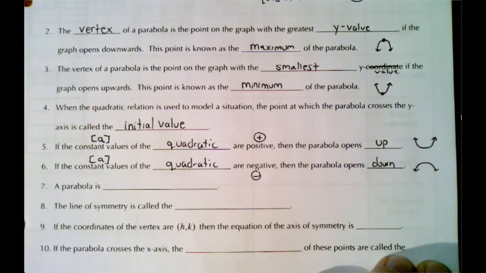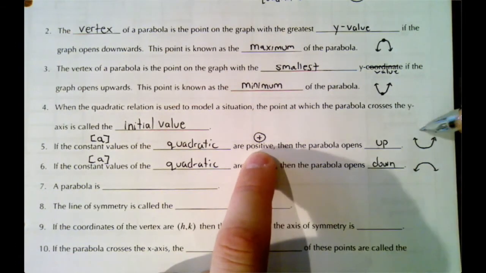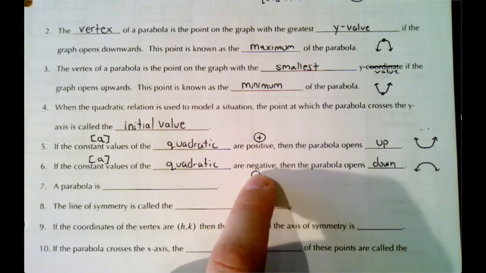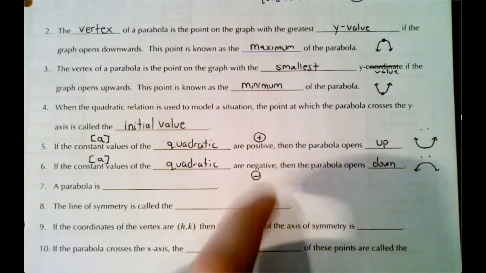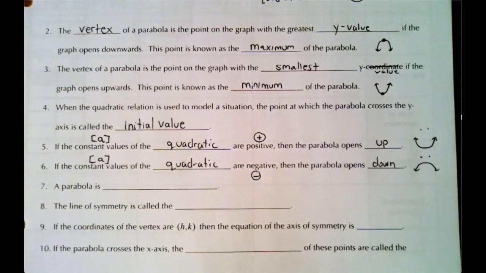How can you remember this? Well, positive people generally smile, and people that are negative generally frown. There you go. Frown, down, positive. Doesn't rhyme with up, but looks like a smile.